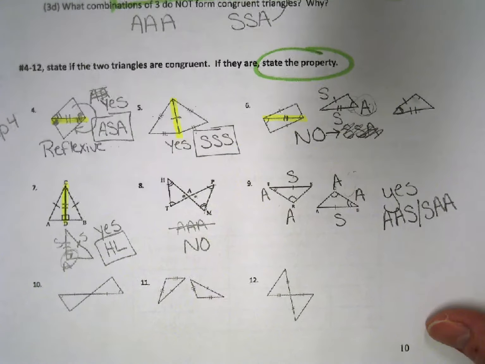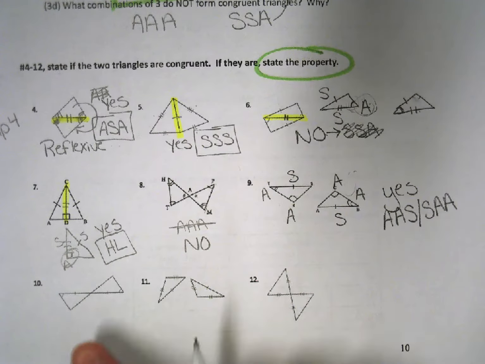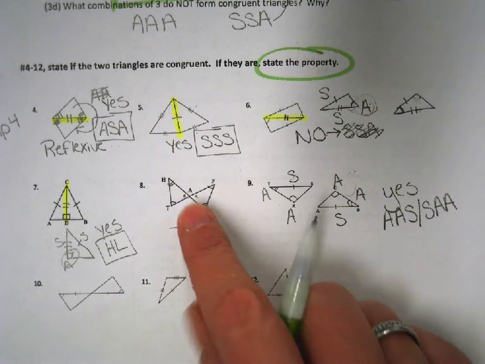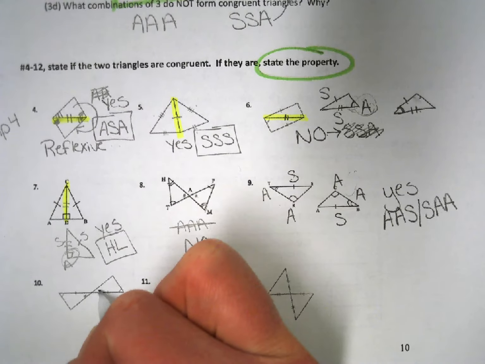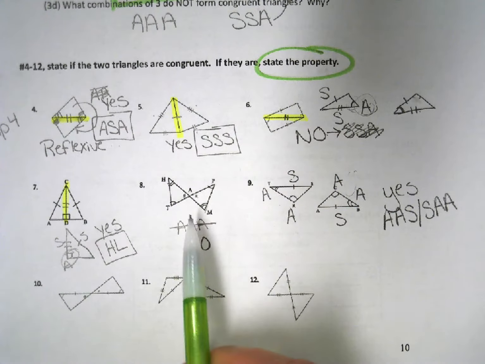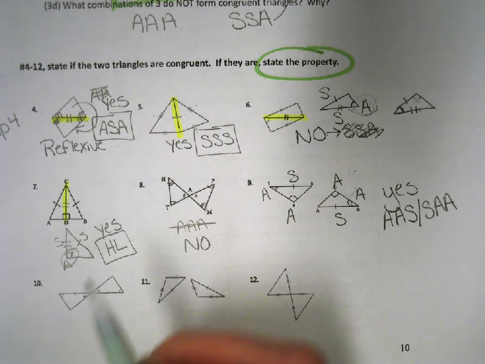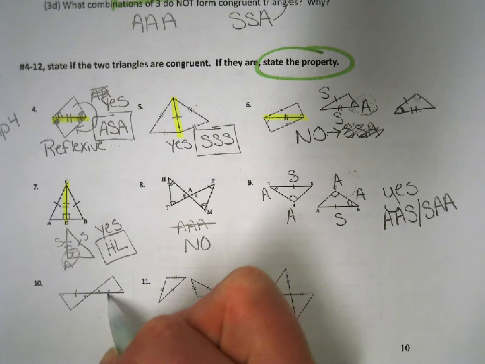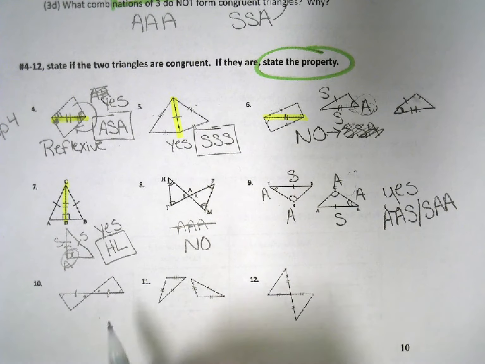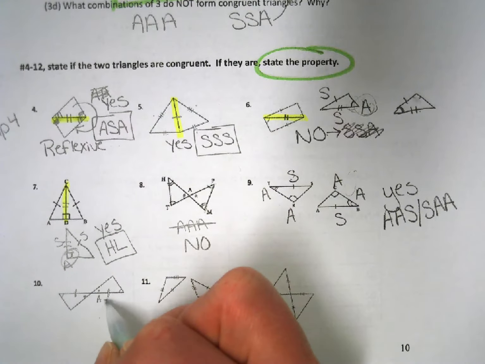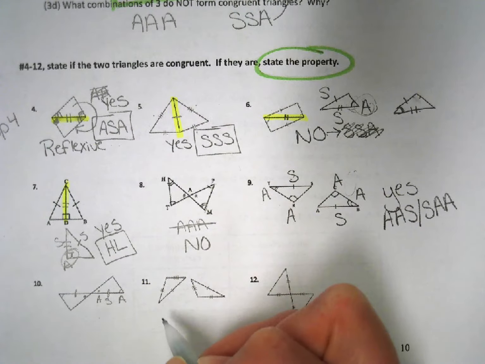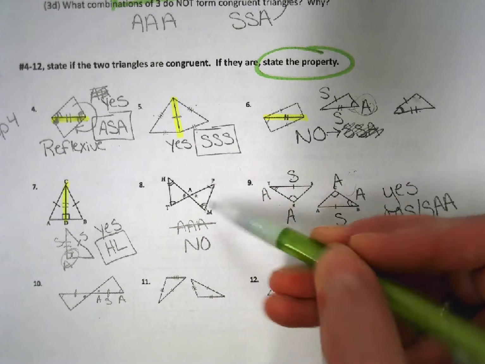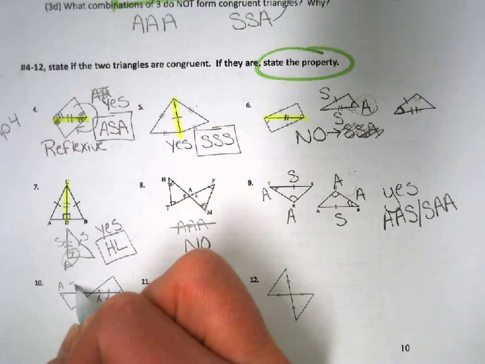Okay, number 10 is kind of similar to 8 in the sense that we have vertical angles. But the thing that's different from number 8 is they gave us this side. Do you see this tick mark here? So when I look at this triangle, I have angle, side, angle, which is different from up here. And in this one I have angle, side, angle.